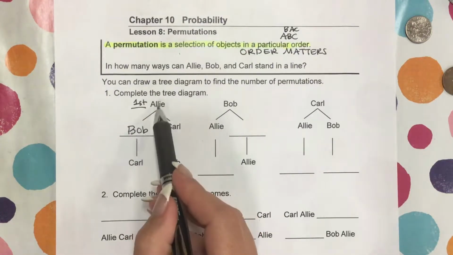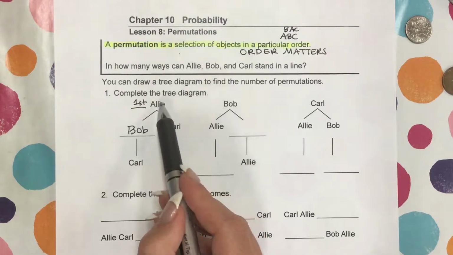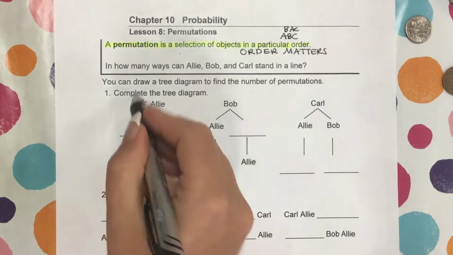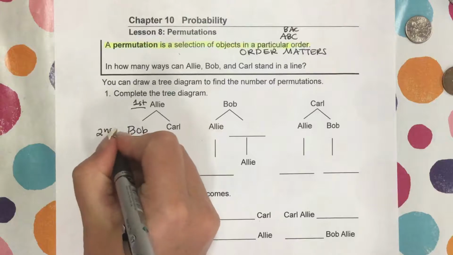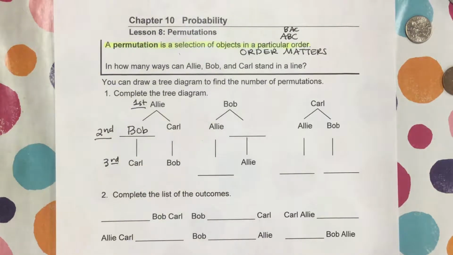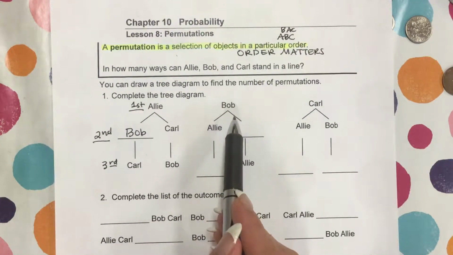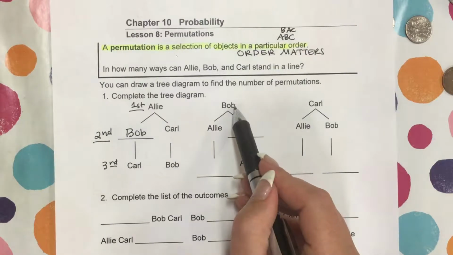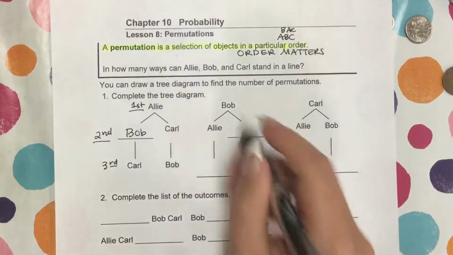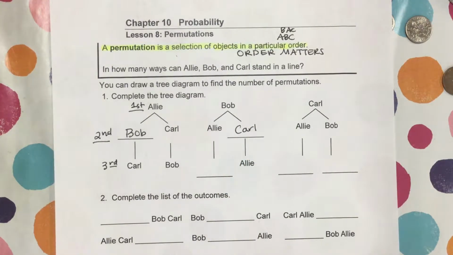Okay, so if we go Allie, Bob, then it has to be Carl. And then if we go Allie, Carl, then the third person in line would have to be Bob. So this is the first person in line, this is the second person in line, and this is the third. Okay? So those are all the options for Allie being in front of the line. But let's go ahead and move on to Bob. Now, if Bob is in front of the line, there's two options who would be in second. It would be Allie and Carl. Carl could be in second as another alternative.